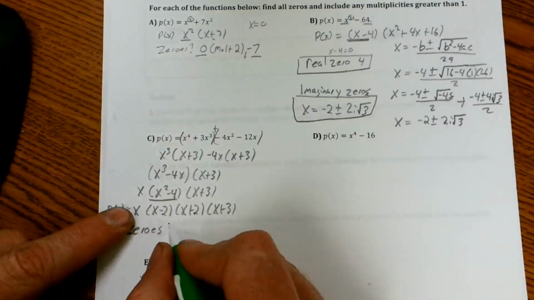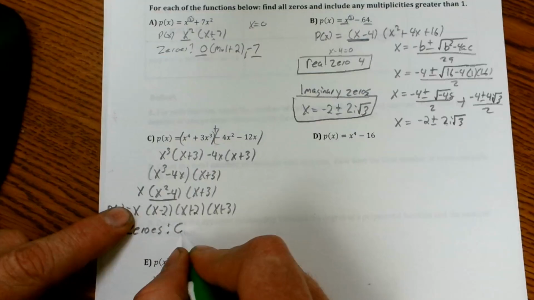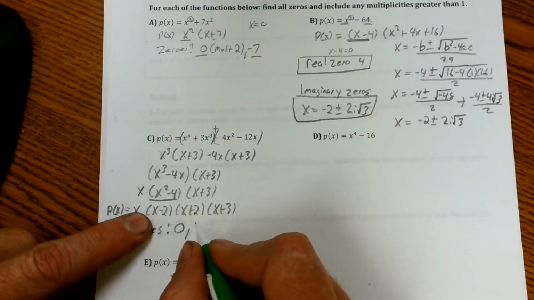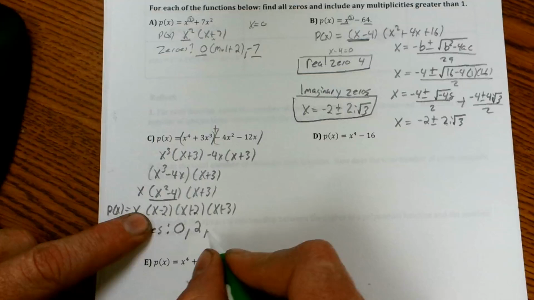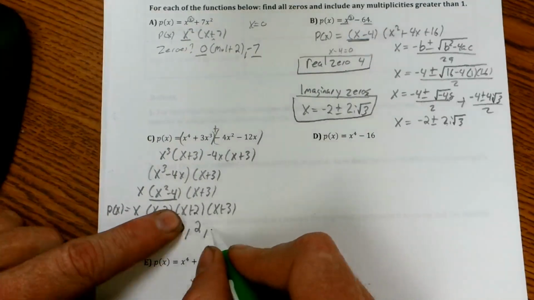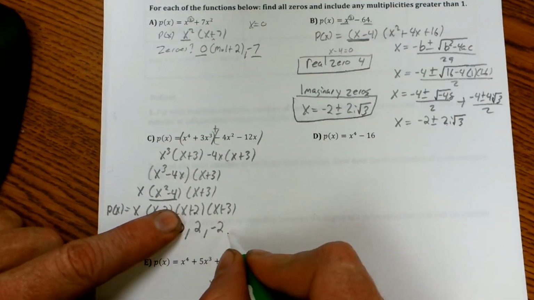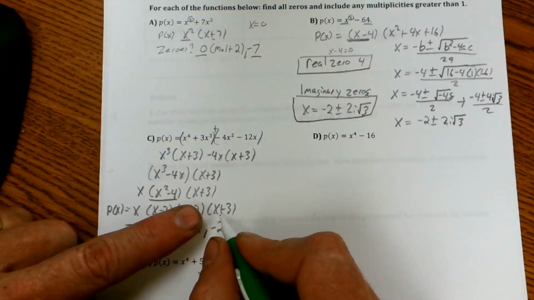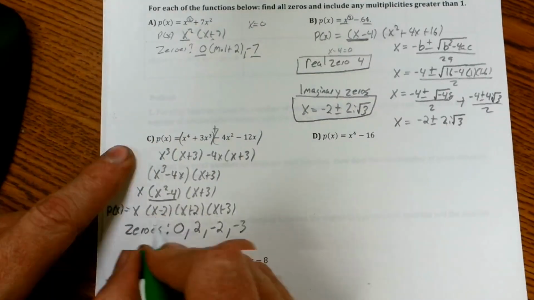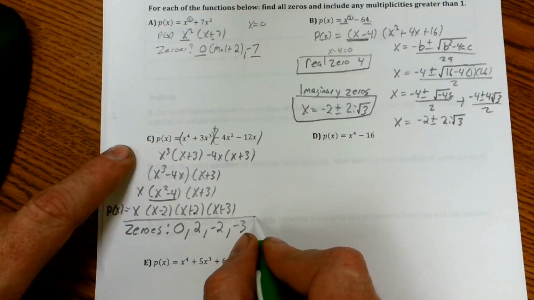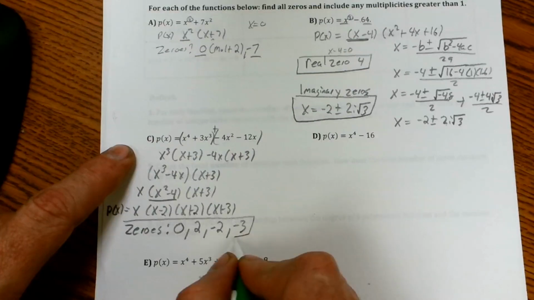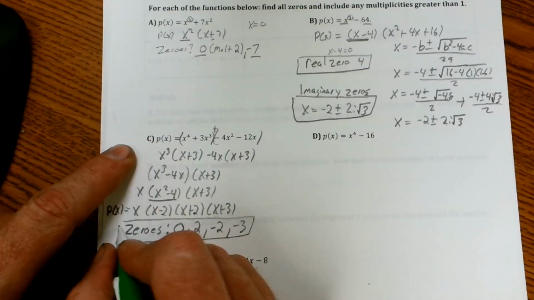You know what I should have done? Look, there was an x in all these, so I'm going to take this x out here. So this gives me x and x squared minus 4. And lo and behold, you can factor a little bit more. So I'm going to go x and x minus 2 and x plus 2 and x plus 3. And let's call this whole thing p of x. I think we're factored here.